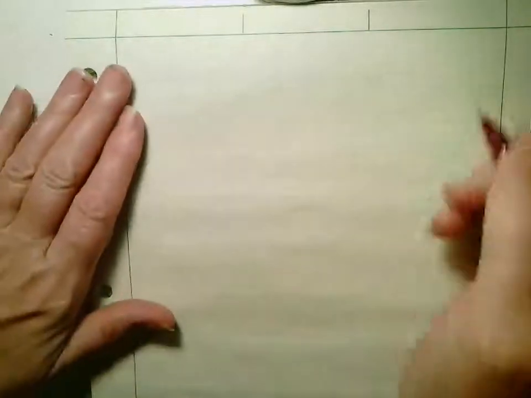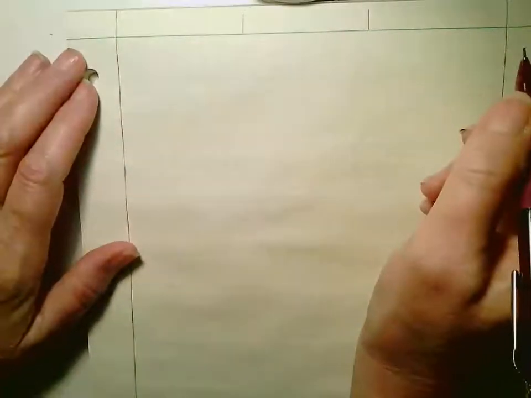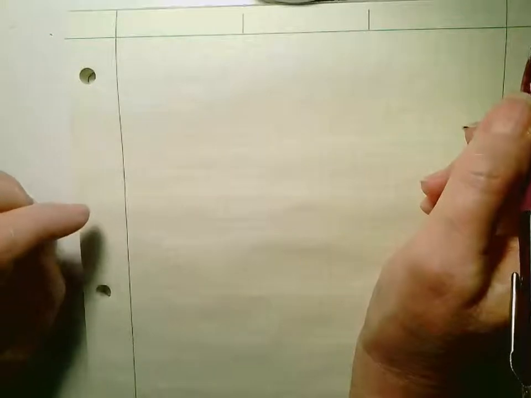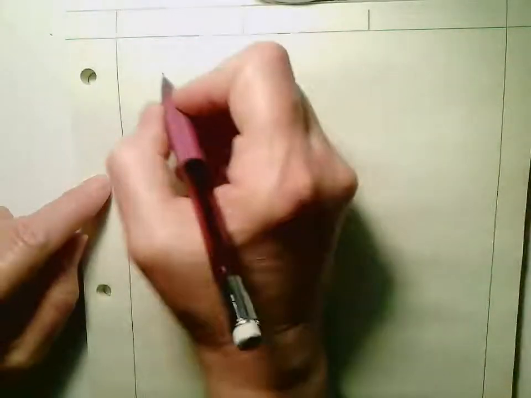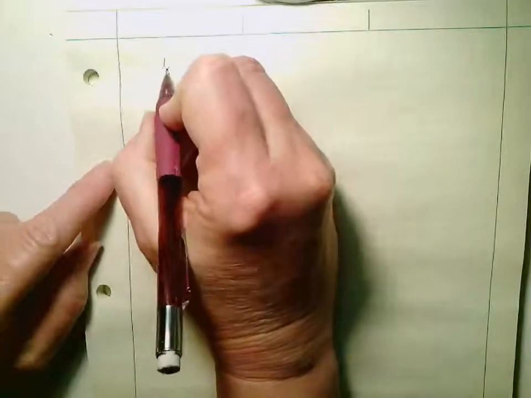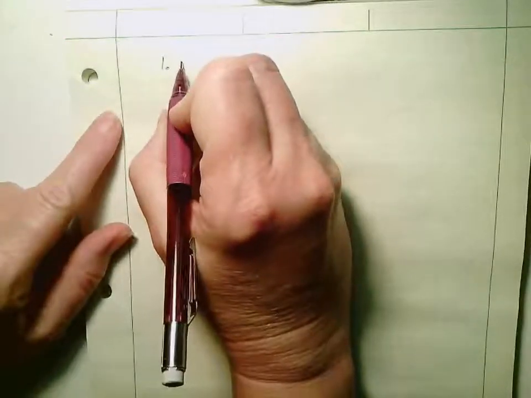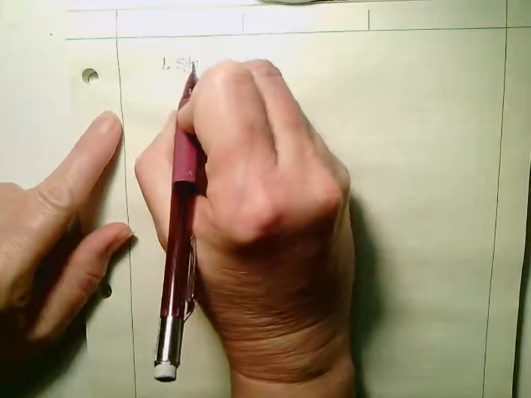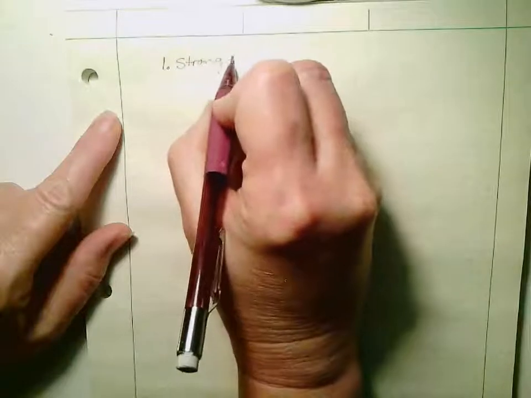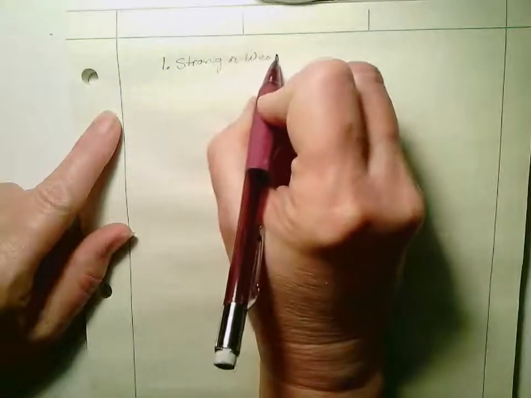Okay, guys, so I'm here again talking about pH and pOH, and there's several conditions or considerations you have to account for. The first thing you're going to want to look at is: is it a strong or a weak acid or base?